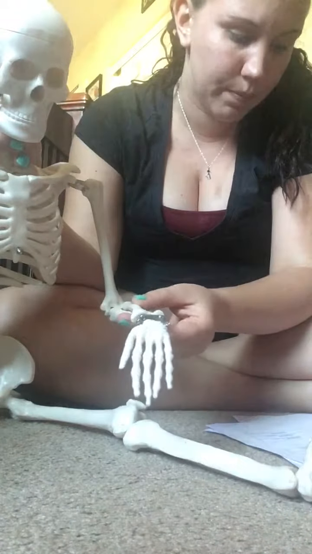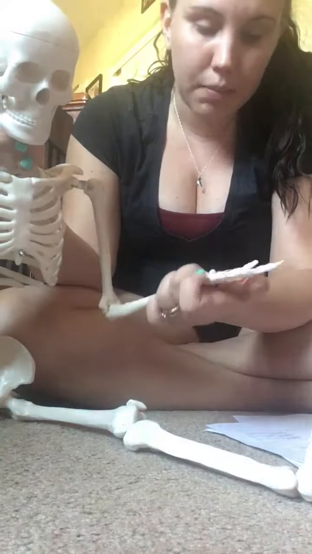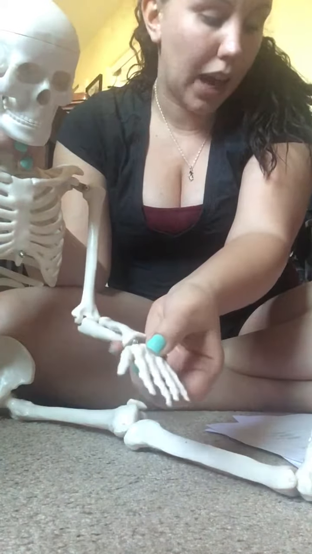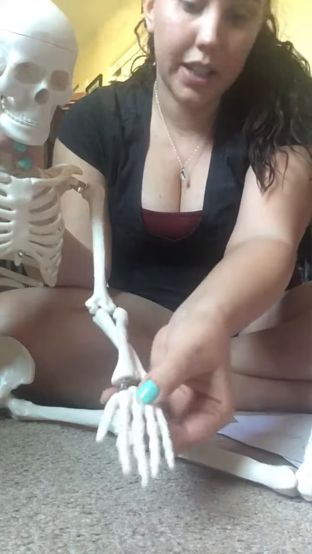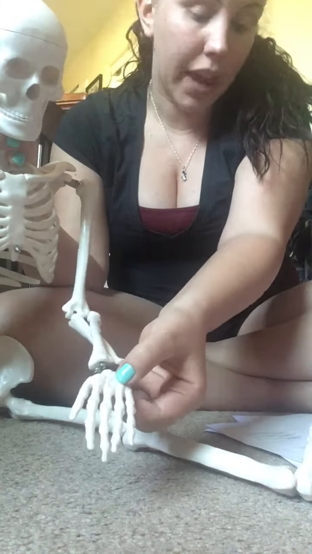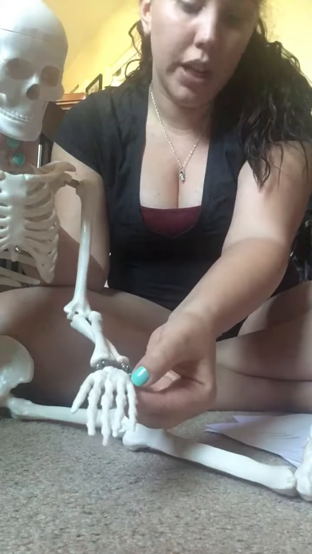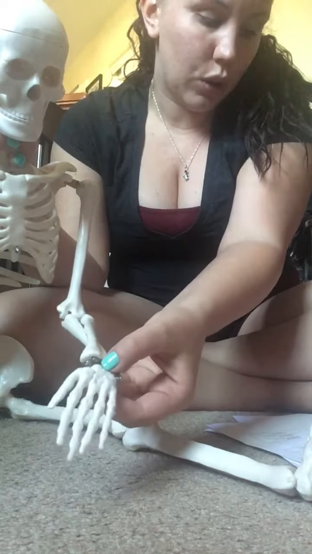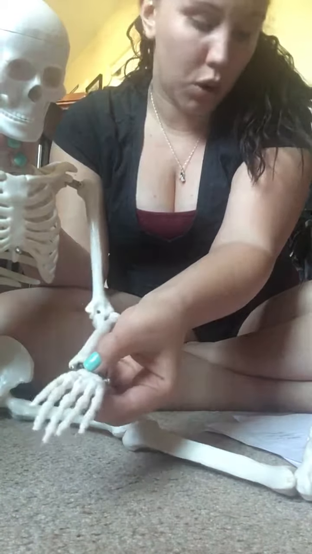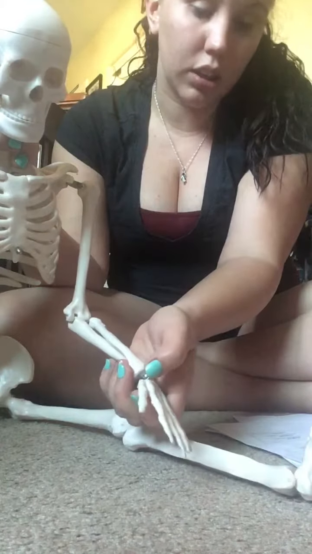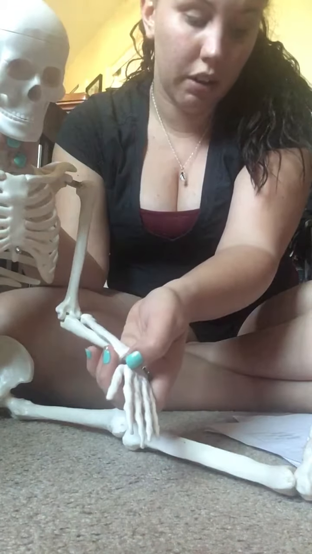Next, we are going to get into our hand and our wrist here. There is a bone right in here, and that is the capitate, and it is right above your middle finger. You have your hamate, which is between your ring and your pinky finger here. Your lunate, which is the bottom of your palm right here. Your trapezium, which is the lower part of your thumb here.